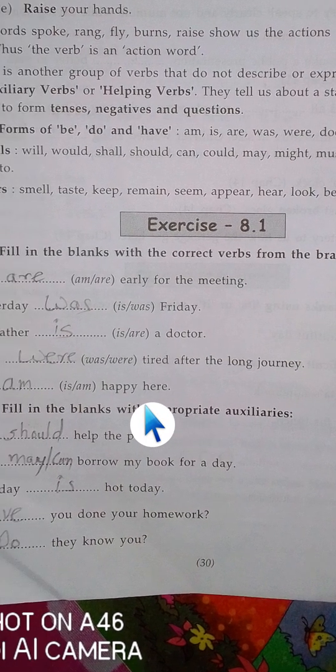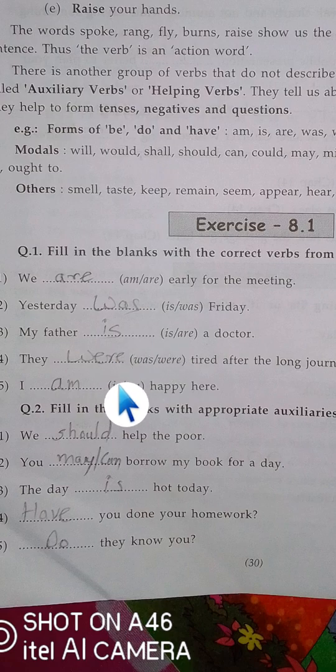So tired यहाँ पे ed लगा हुआ है. Okay, so ed is the past tense, right? Is the past tense, तो ये चीज हो चुकी है. And the options are also was and were. So अब यहाँ पे subject देखना है हमें. So what is the subject? They is a plural one.